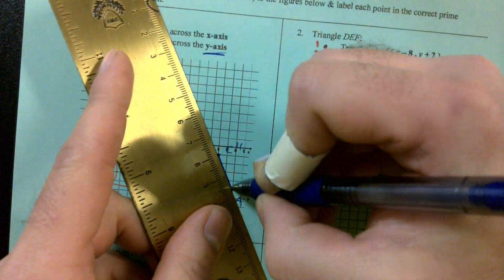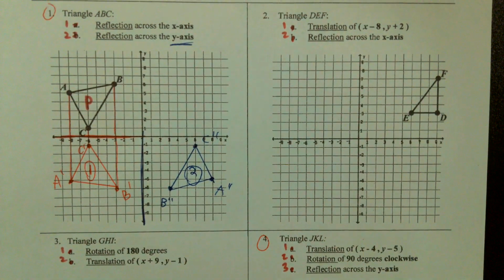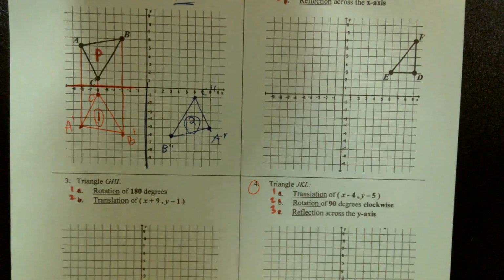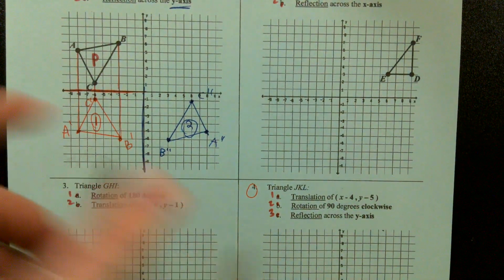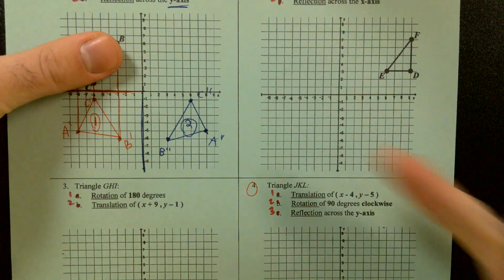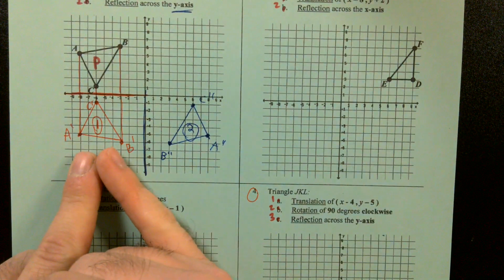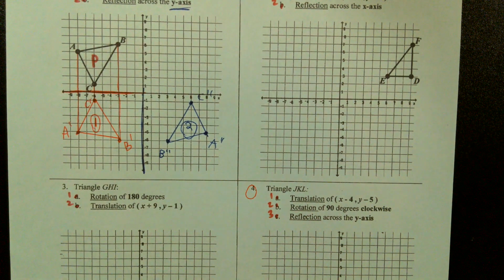Okay, this problem is really, really important. I hope you're watching this. And that's where we end up with our triangle 2, right? Give me a thumbs up if that's what you got for number 1. Okay, we reflected over the x first. We didn't go back to our pre-image, right? Triangle 2 should not be in quadrant 1 because we're using our first image to then make our second image, right?